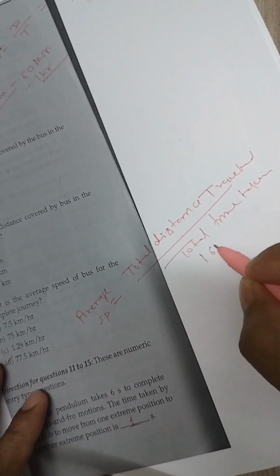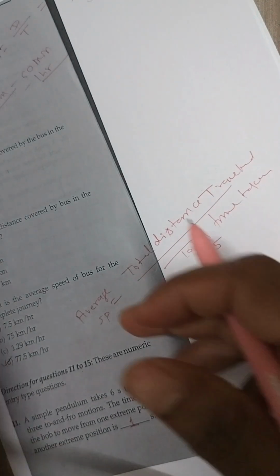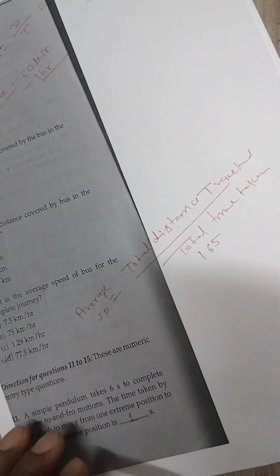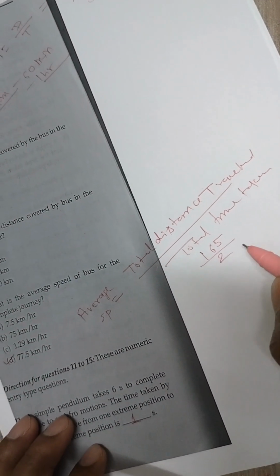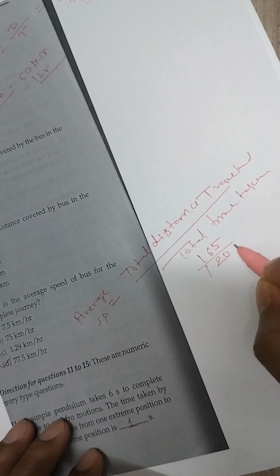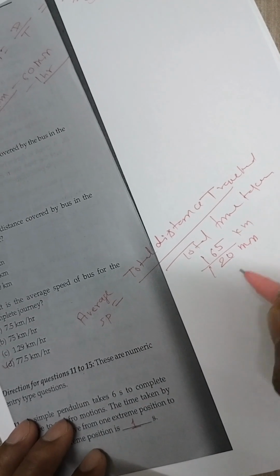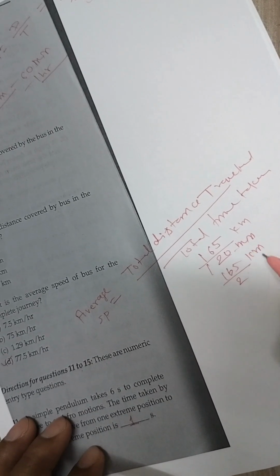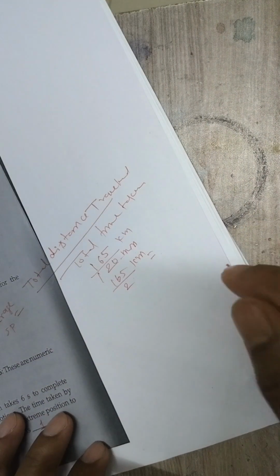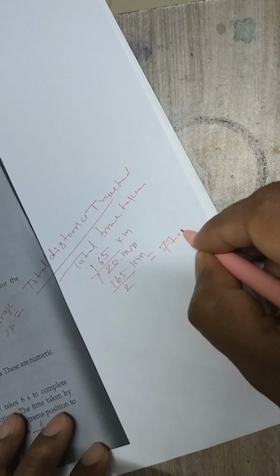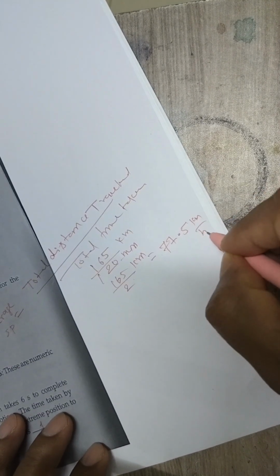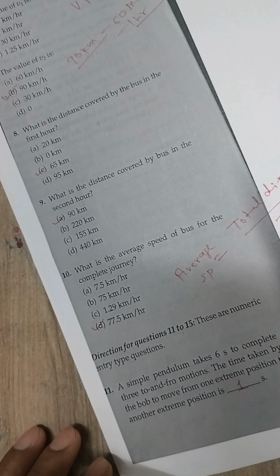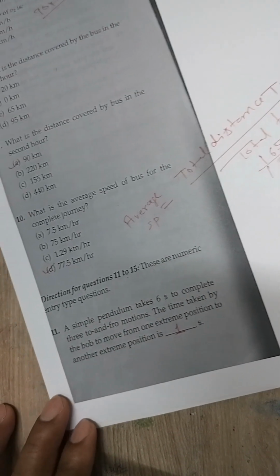Total distance is 165. In the table also you can say total distance traveled is 165 and it took time 2 hours 20 minutes. So 165 kilometers in 2 hours 20 minutes. So the average speed will come 77.5 kilometers per hour. So the 10th answer is D. Okay. Move to the next question.